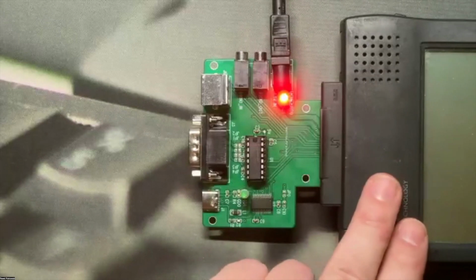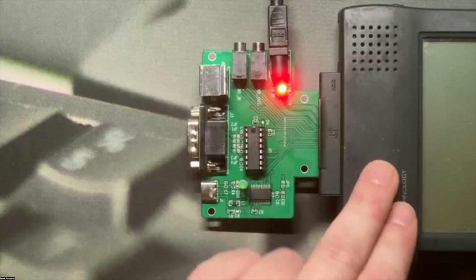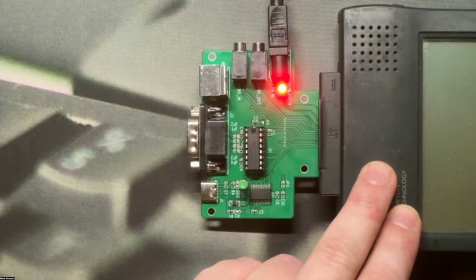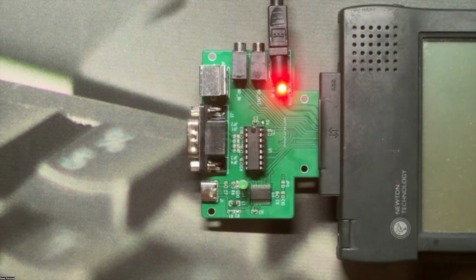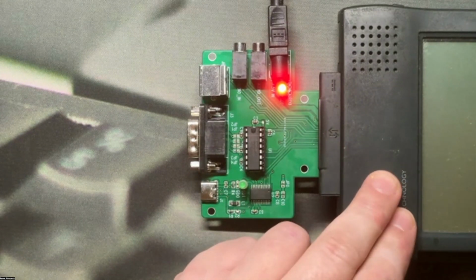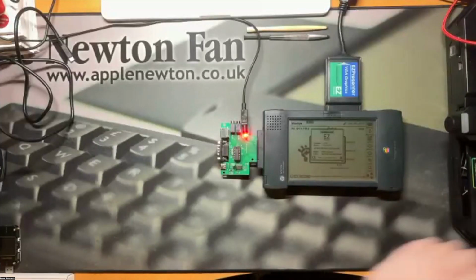Yes. I just took my risk. I don't want to fry my Newton, but I'm taking the risk. Let's see if it's working. PCMCIA does have an audio pin, but that does not mean at all that it's connected on the Newton. Yeah. All right. So I managed to connect.